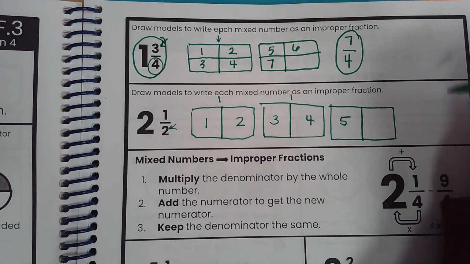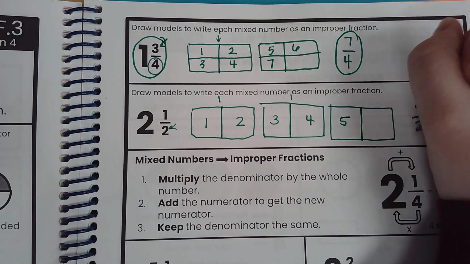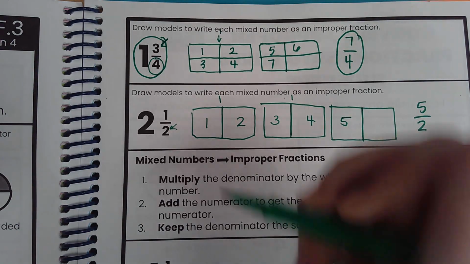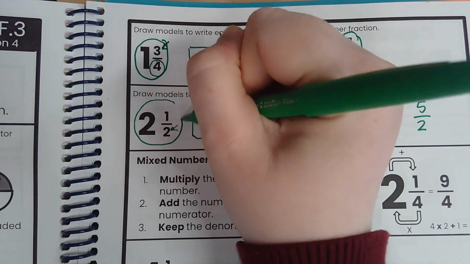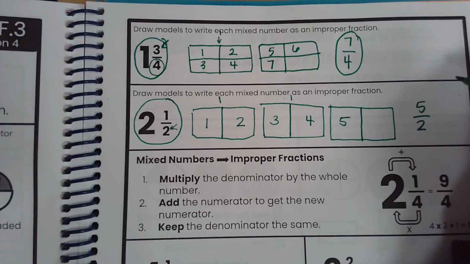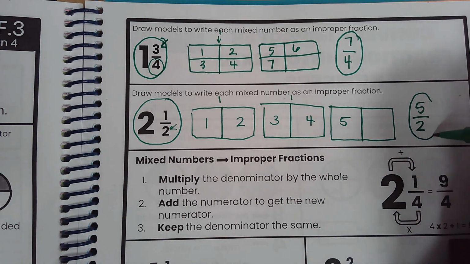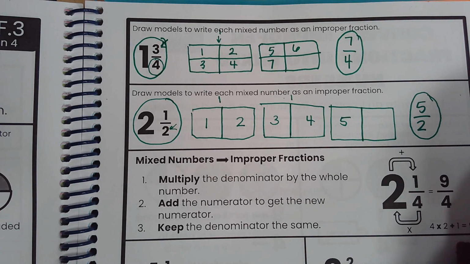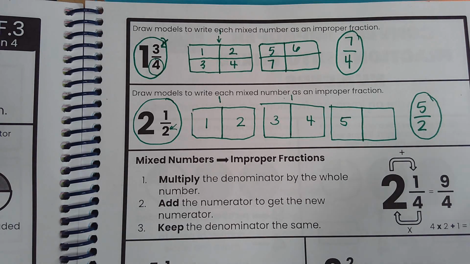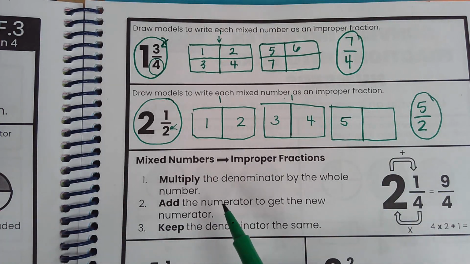So that means I have 5 halves, okay? Here is your mixed number. Here is your improper fraction, okay? And that's it.